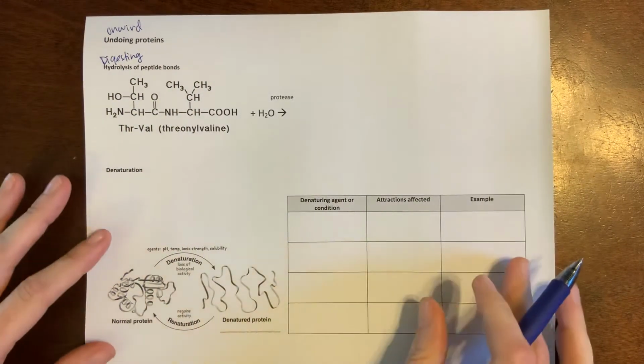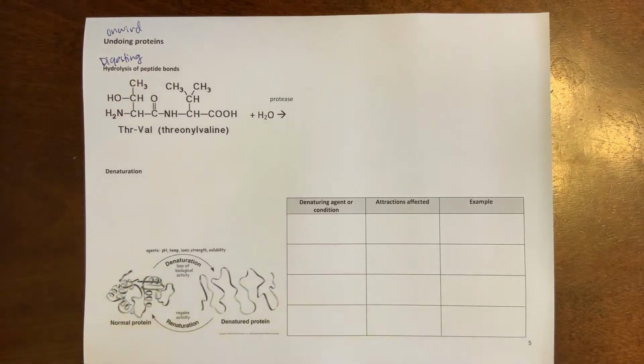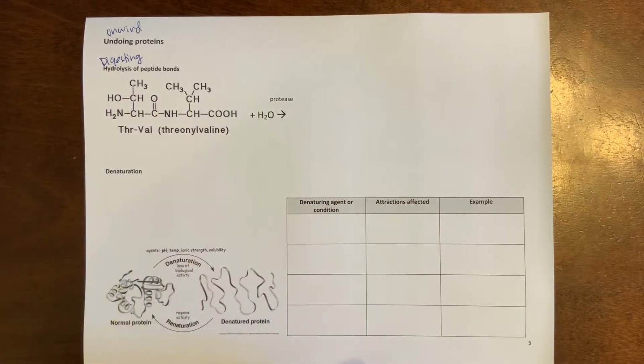So if we want to digest our protein, we're going to want to chop it back up into amino acids so we can rebuild it into a new hemoglobin or a new myoglobin or a new collagen, whatever we want to use it for. So when you eat protein, the first thing that's going to happen is a hydrolysis reaction. So we've done these before. It just looks a little bit bigger and messier now. This is what's called a dipeptide.